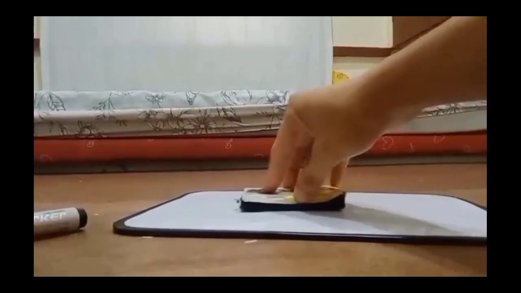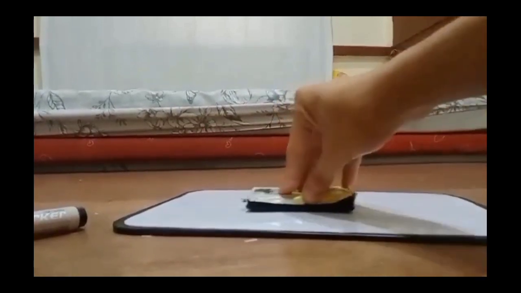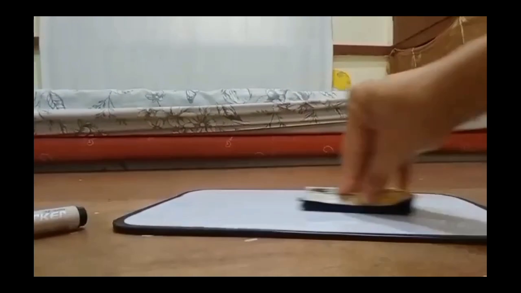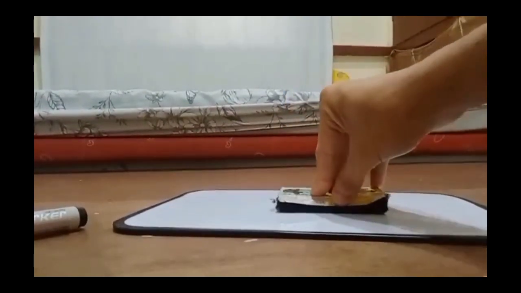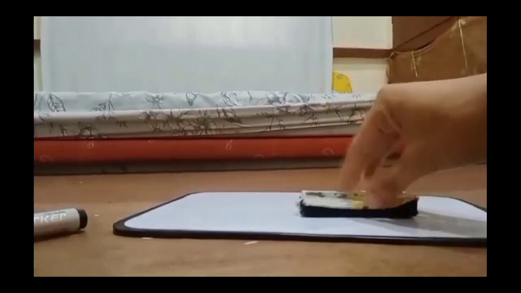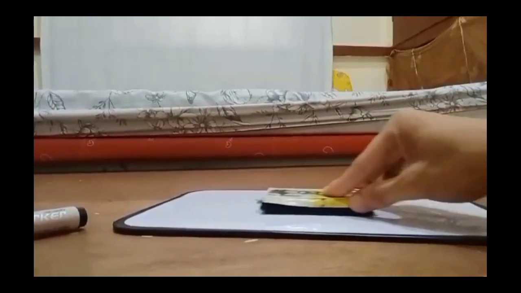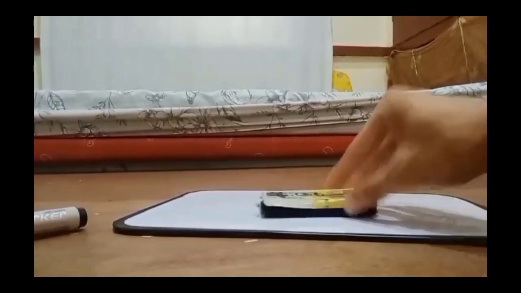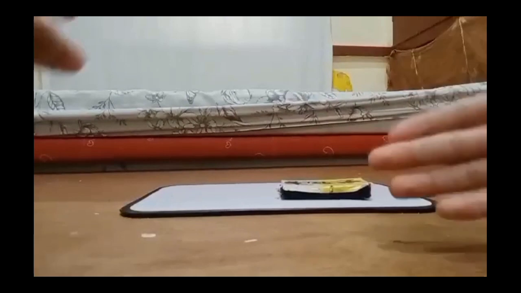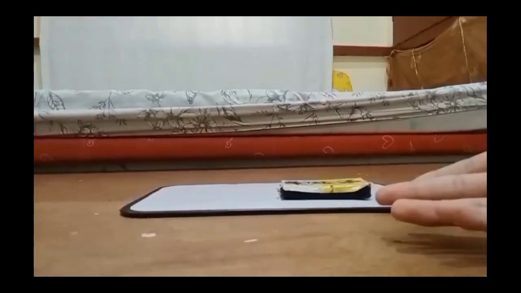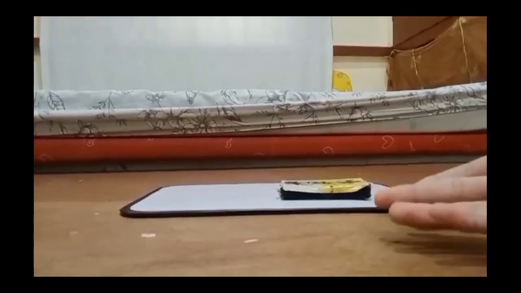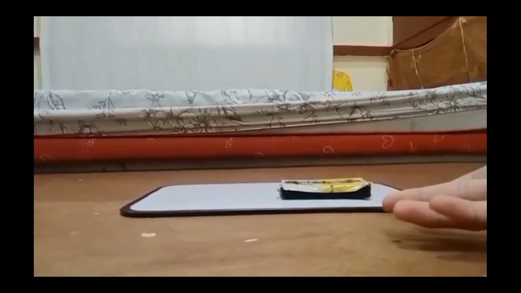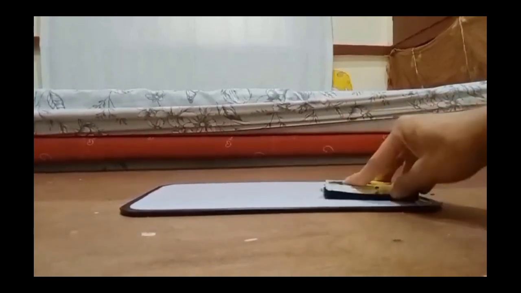When we slide the eraser on the whiteboard, it creates resistance and it is already called a friction because they are connected with each other, and since they are sliding, it is called a sliding friction. Another fact about sliding friction is that it is less when the surface is smooth, just like this whiteboard.